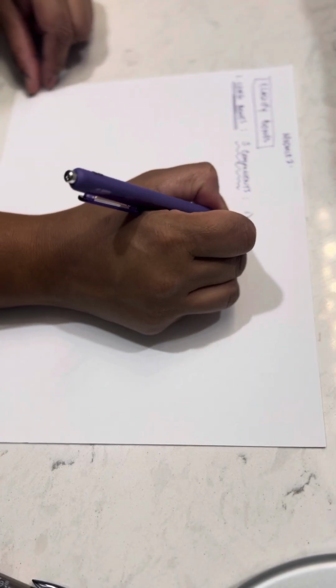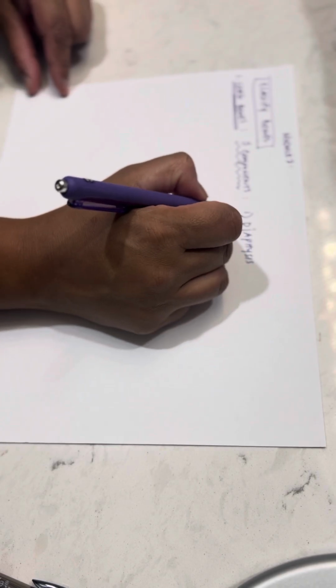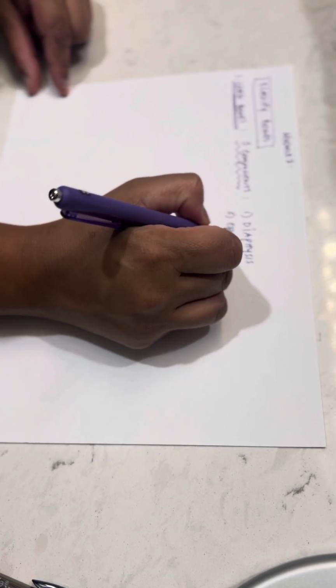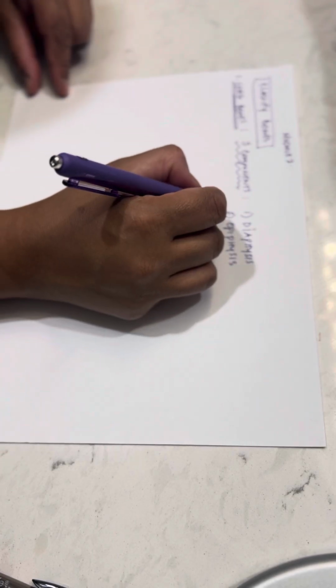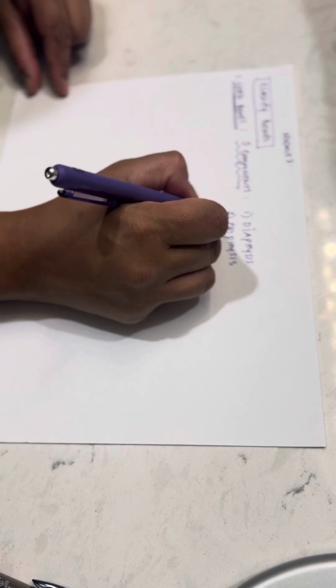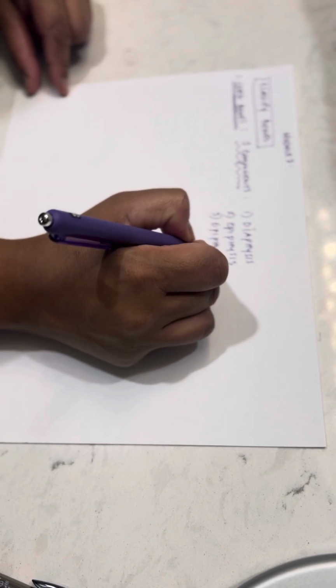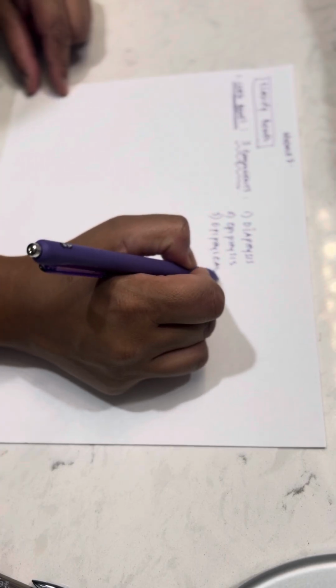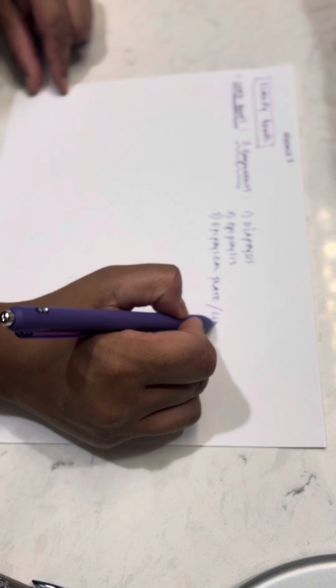One is diaphysis, epiphysis, and the epiphyseal plate, or also known as epiphyseal lines. Okay.